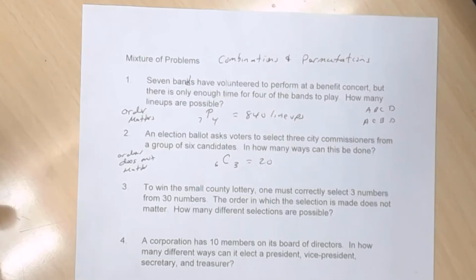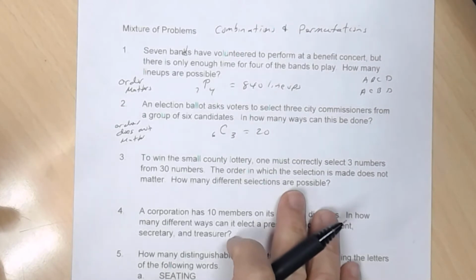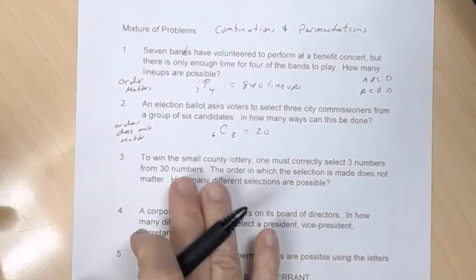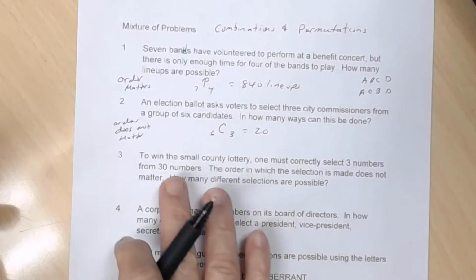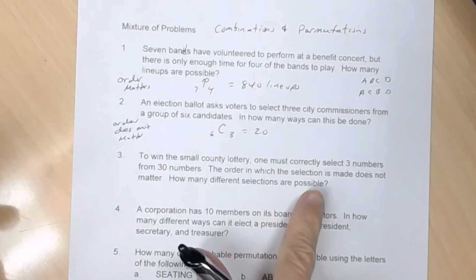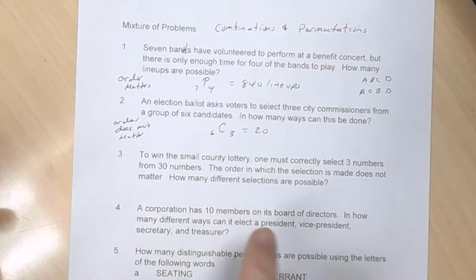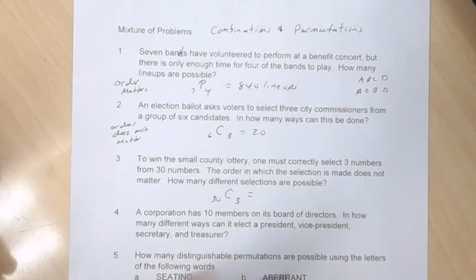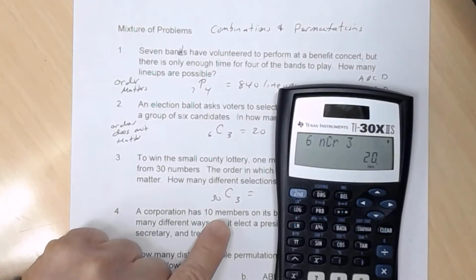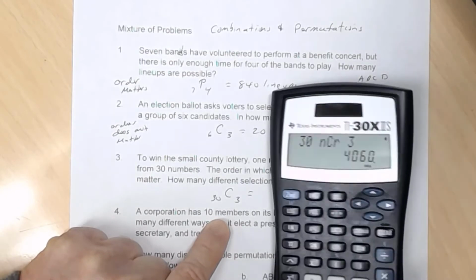Okay? All right. To win the small county lottery, one must correctly select 3 numbers from 30 numbers. So we're assuming the numbers are 1 through 30. All right? And the order, really it doesn't matter, just as long as they're distinct numbers. The order in which the selection is made does not matter. All right, so they tell you right away that's a combination problem. How many different selections are possible? So you're going to say combination of 30 items, taking 3 at a time, and that's going to equal, so 30, probability, there's a combination problem, press equal, 3, press equal, so 4,060.